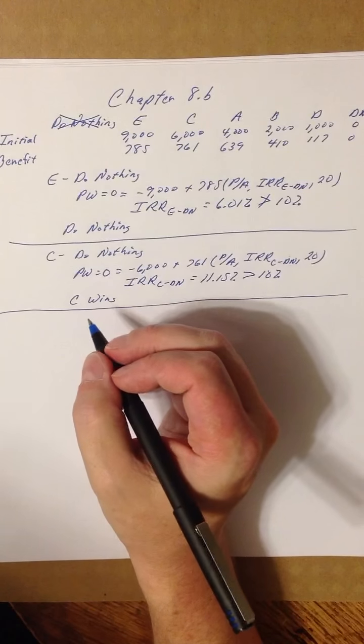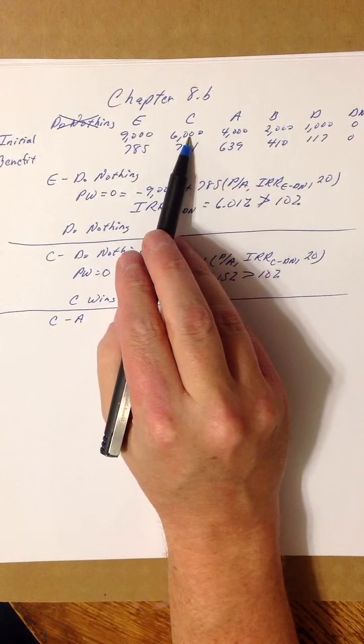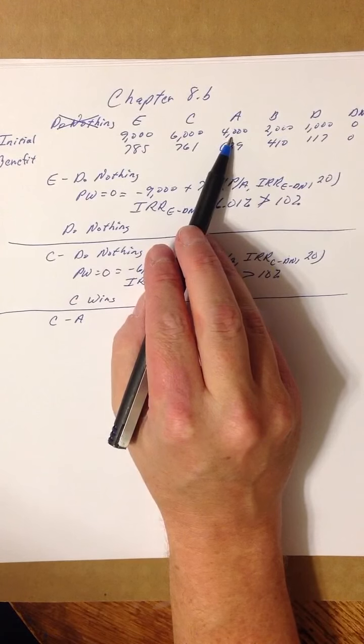Now what we want to do is look at C. We're going to do C minus A. Again, C has a greater number than A, so we'll be subtracting that way.